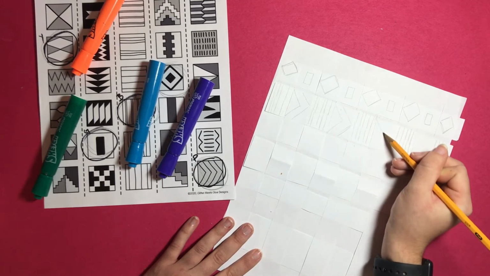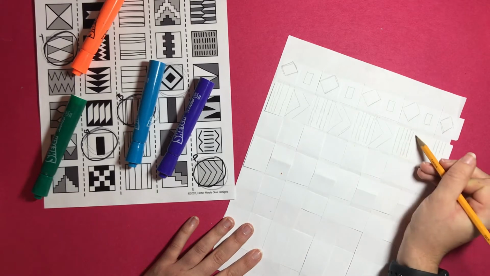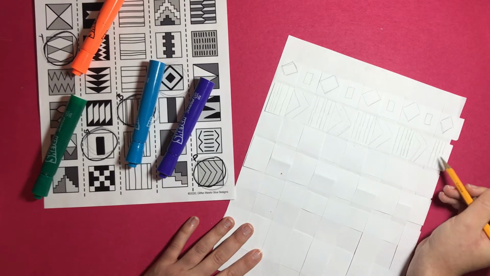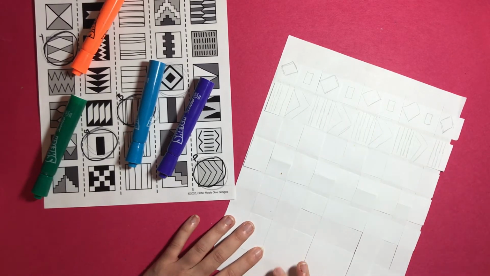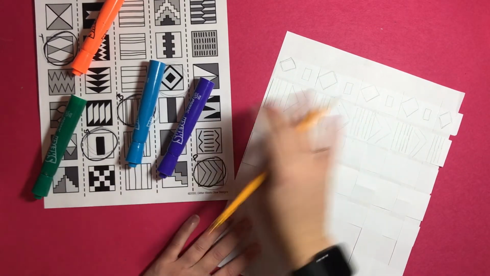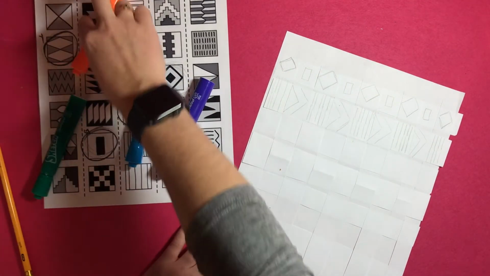Make sure you're choosing your own patterns and your own designs. You guys have plenty to choose from. So when I'm done penciling out my designs, my 4 different designs, I then match up my colors.